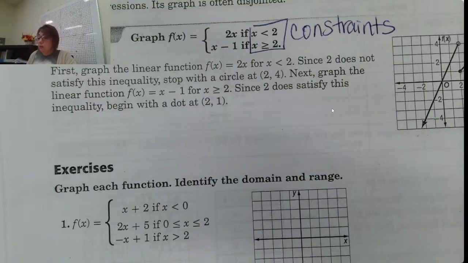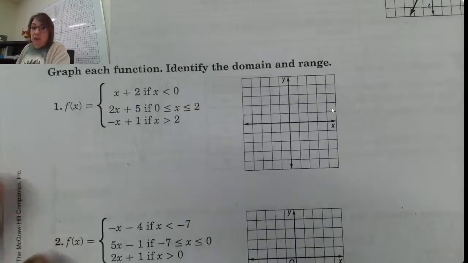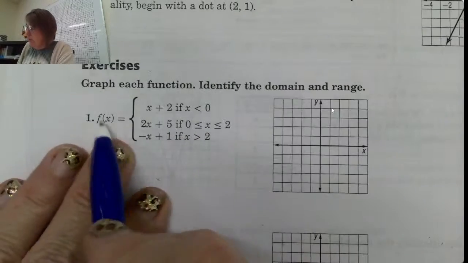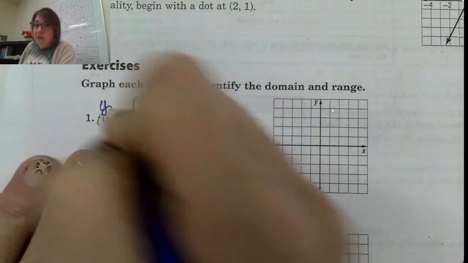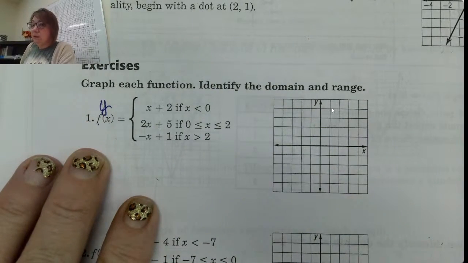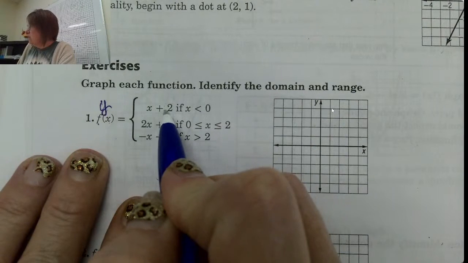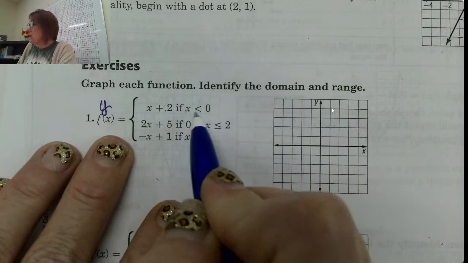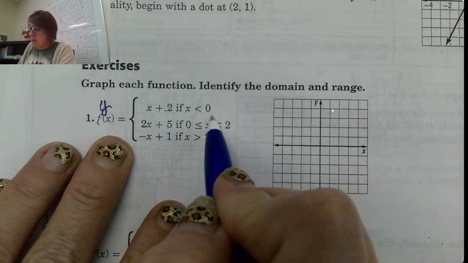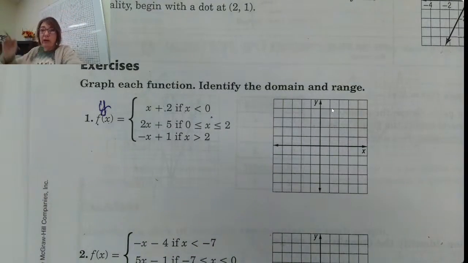Okay, so I feel like I have this way too high. So if we're doing this, remember that this part right here, f of x, that's a y, right? And so this is y equals x plus 2, but only when x is less than 0. So y equals x plus 2, I'm going to use a pencil. Y'all don't graph this whole thing yet. Wait till I have it done, okay?